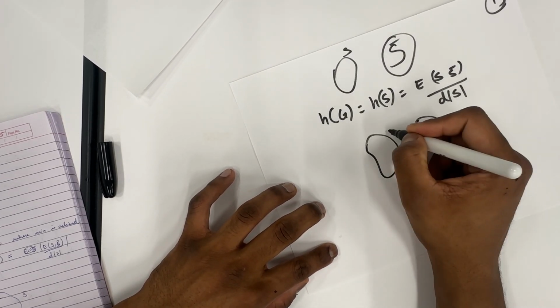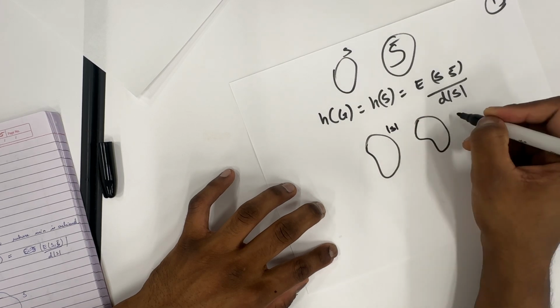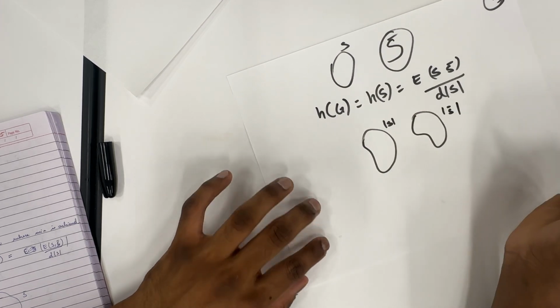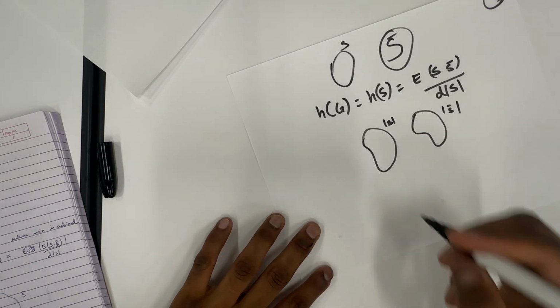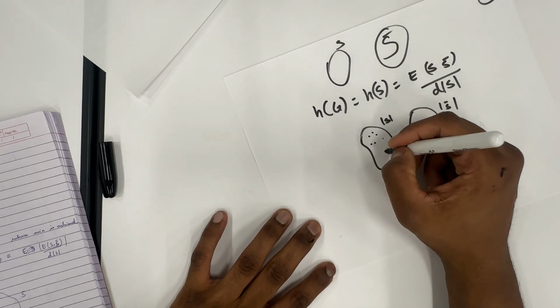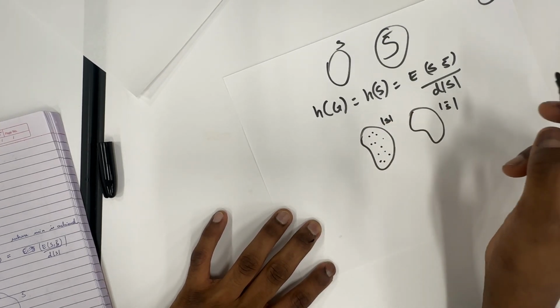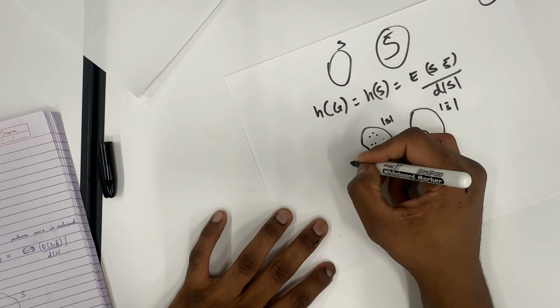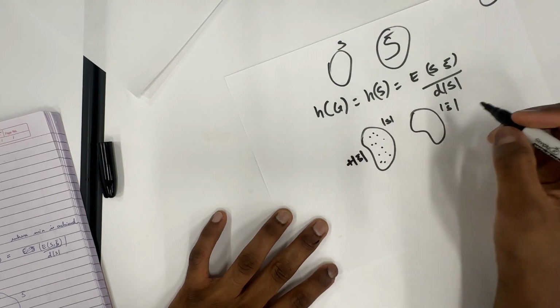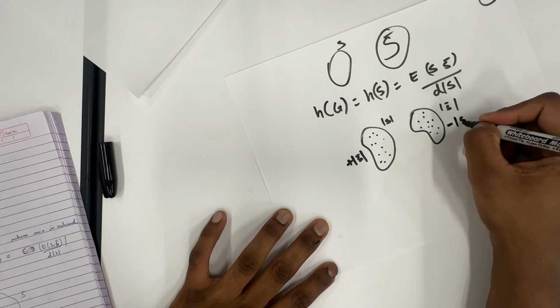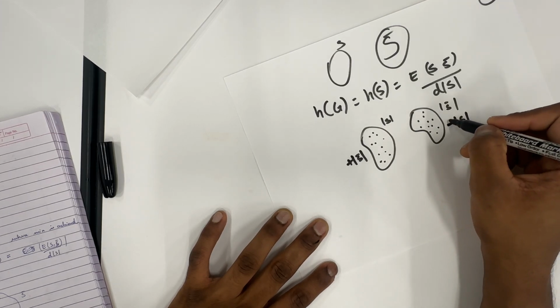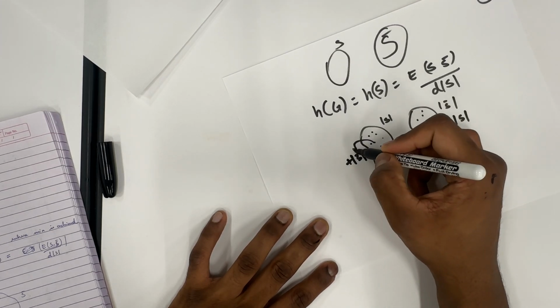Number here is S, number here is S bar. I want to make x perpendicular to the vector of all ones, and we have done that by assigning all of the vertices here the value plus the number in S bar, and here minus the number in S, right? This is the value of every vertex here, this is the value of every vertex here.